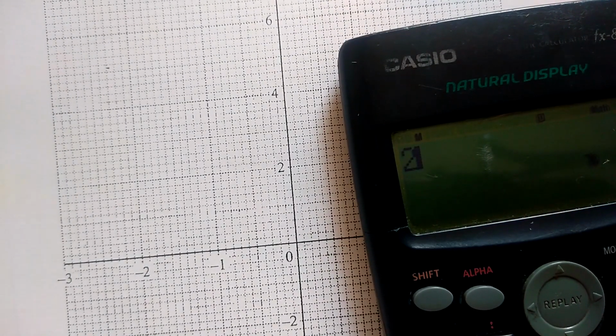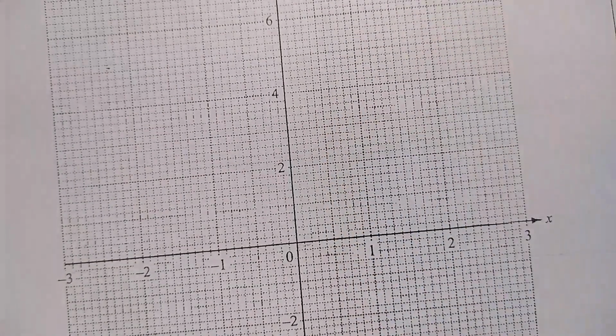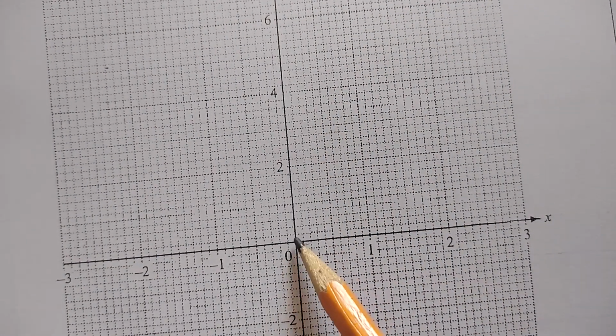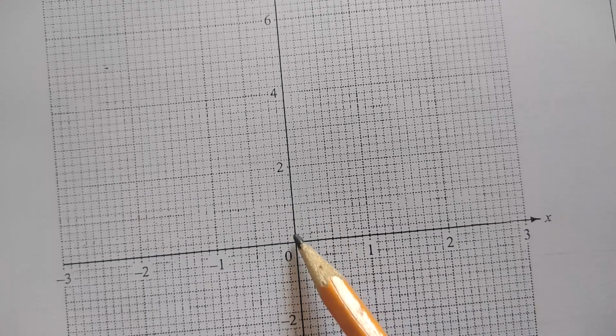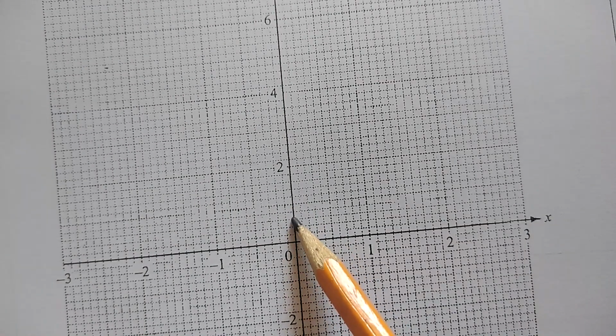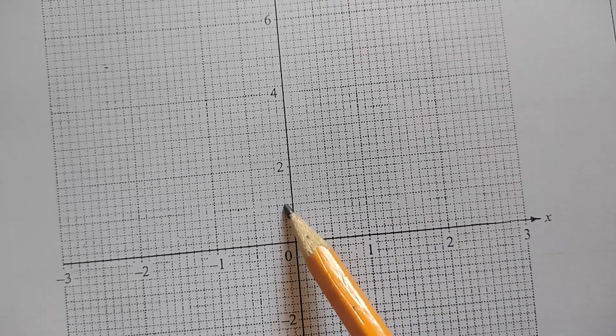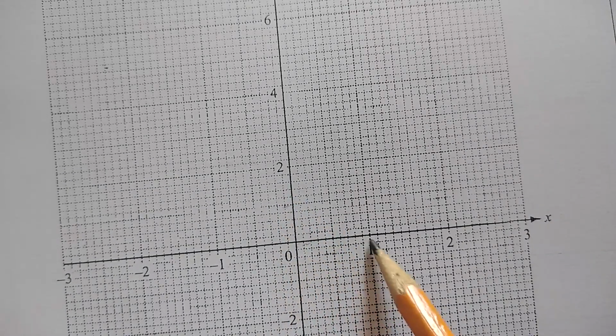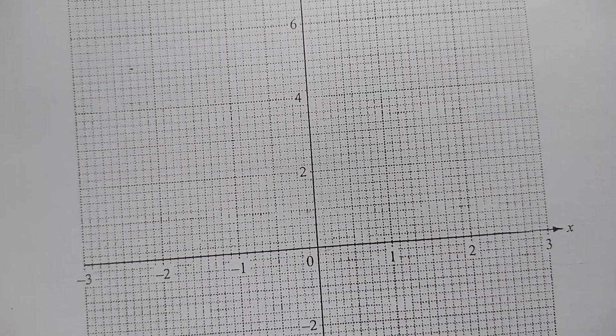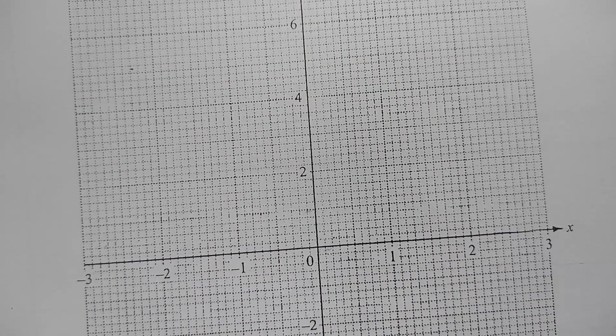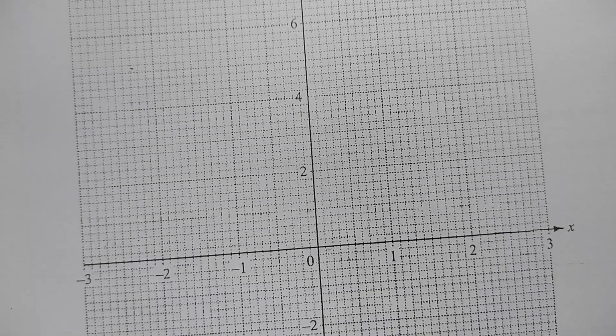So 2 divided by 10 is 0.2. So one box this side is 0.2: 0.2, 0.4, 0.6, 0.8, then 1 here. You can see this side, one box is 0.1, this side, one box is 0.2. Now you can plot your coordinates.